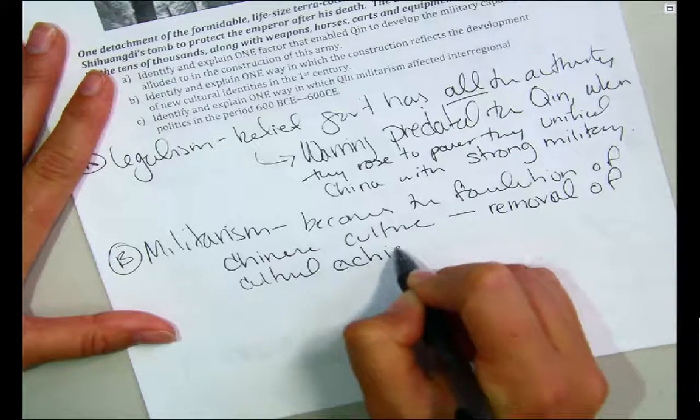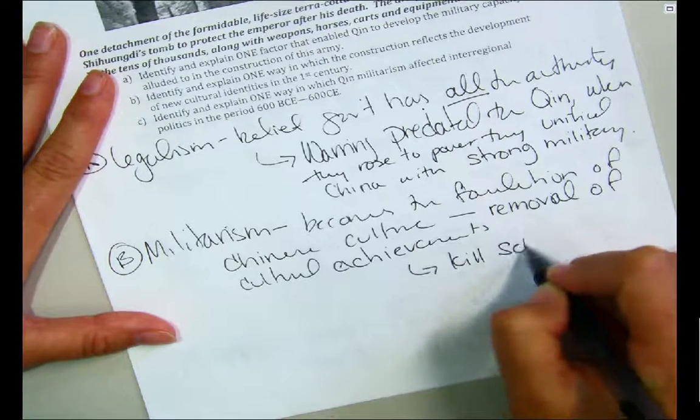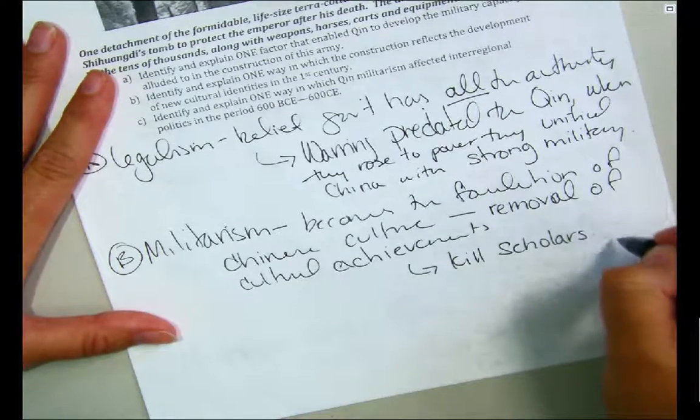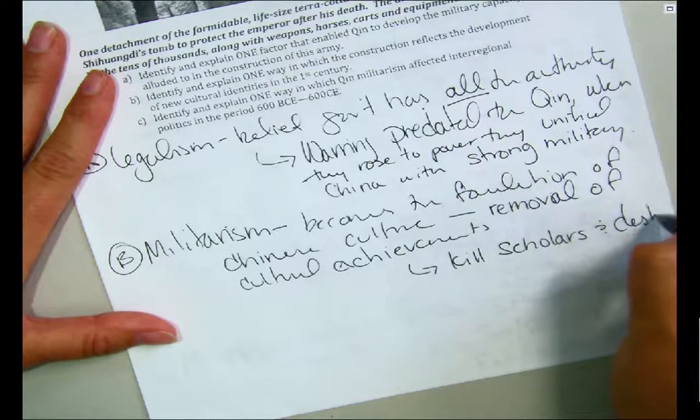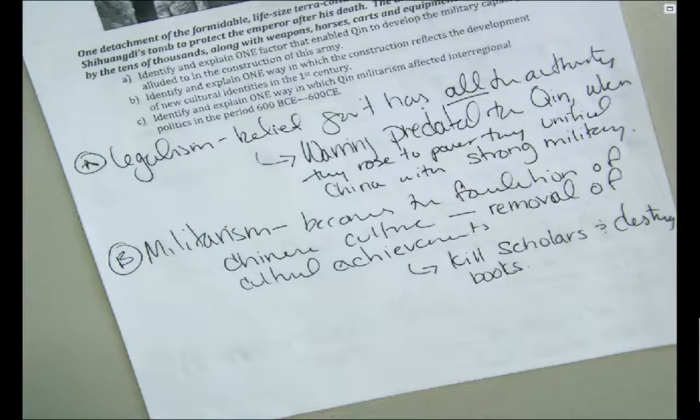So, what can we use as evidence, Sam? They kill scholars. Kill scholars and destroy books. Okay, do you see how that answers the question? If you have library after library, if underneath they built a massive library, what would that tell you about the Qin? What was the most important thing to the Qin? Libraries, culture. If they have massive sculptures of military personnel, what is the most important thing to them? There you go. Do you see how we make these connections here, people?